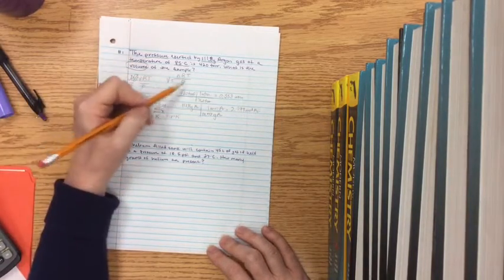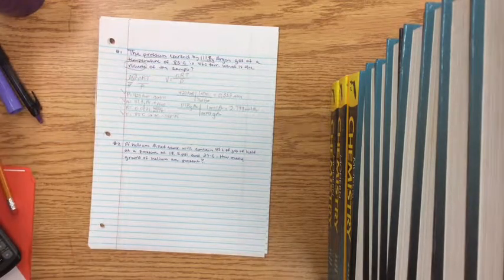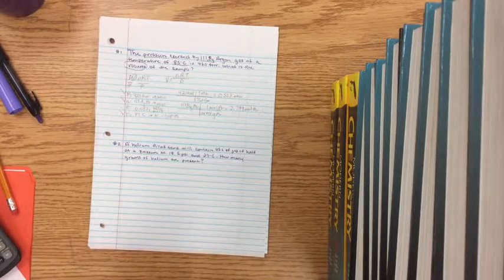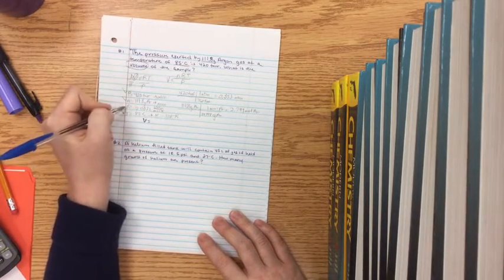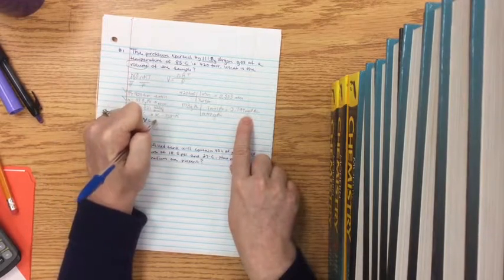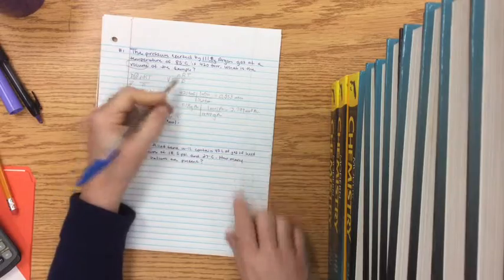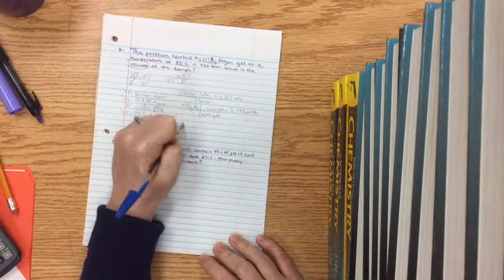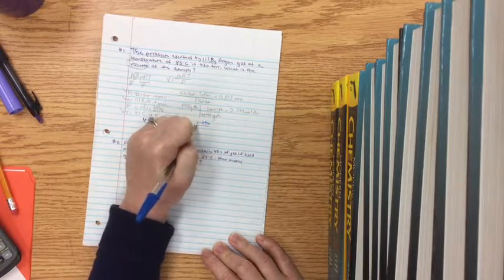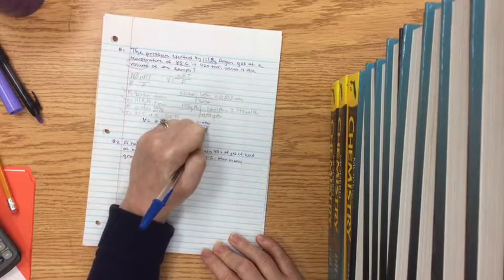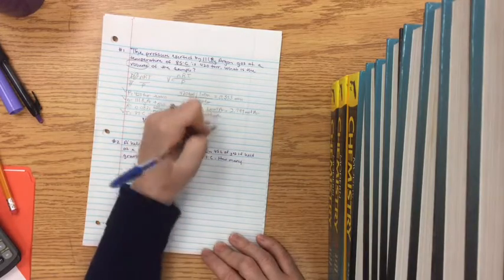Now I just need to set it up into my equation. V equals nRT over P. So I'm going to plug that in. My volume equals n, my number of moles, 2.799 moles, times R. We said we were going to use 0.0821 L·atm/mol·K, and we use the ATM because our pressure unit was going to be an ATM.